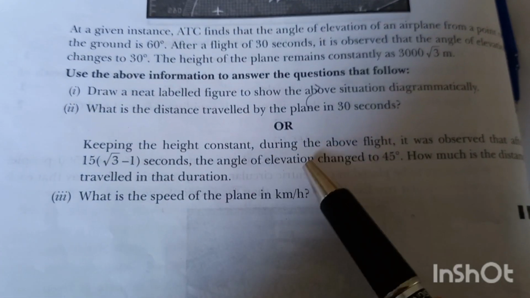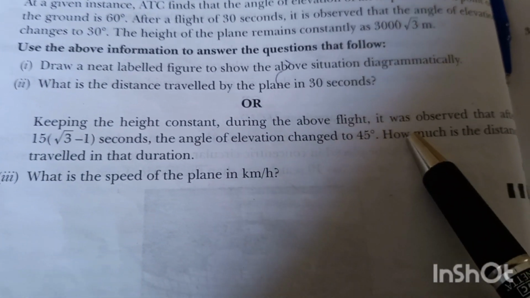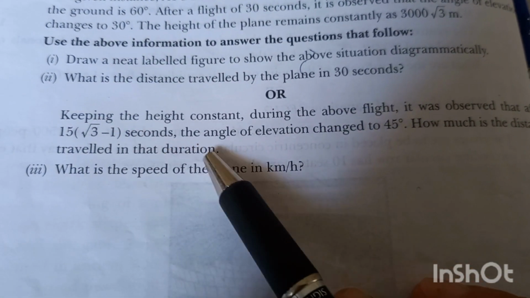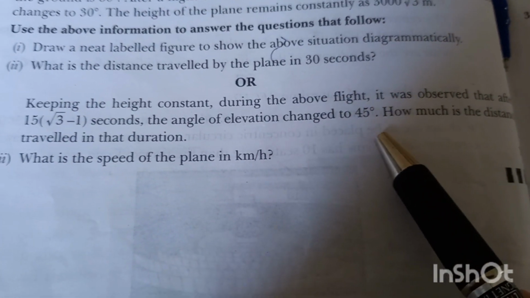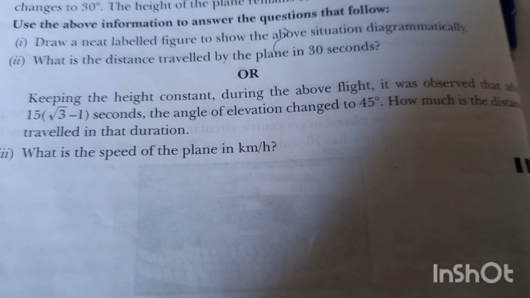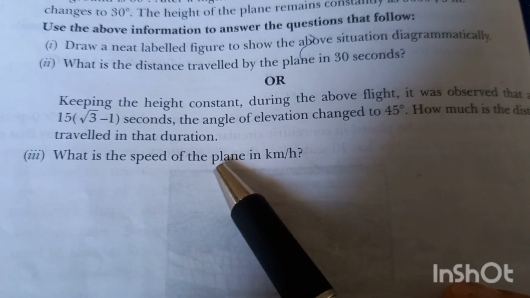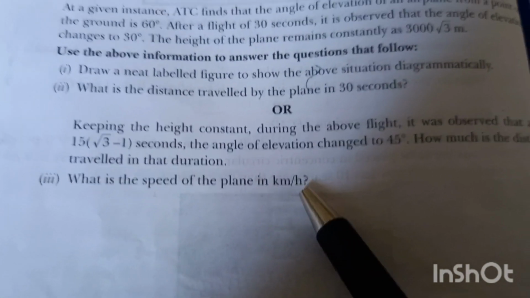Or, keeping the height constant during the above flight, it was observed that after 15 root 3 minus 1 seconds, the angle of elevation changed to 45 degree. How much is the distance traveled in that duration, we also have to find. What is the speed of the plane in kilometer per hour?